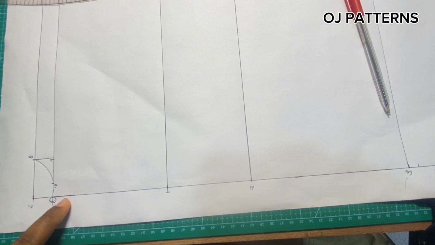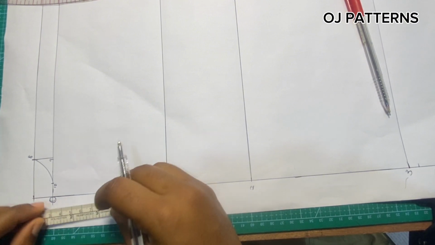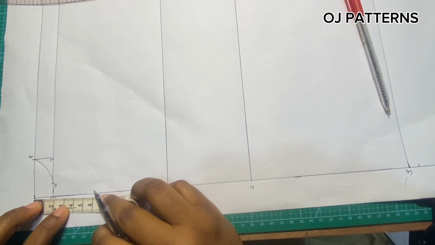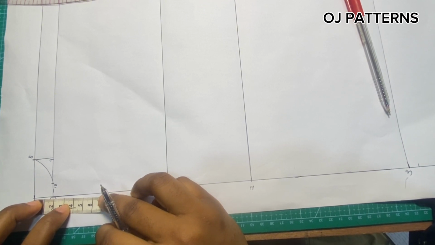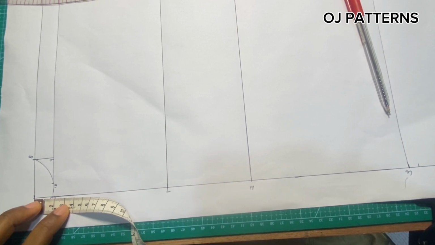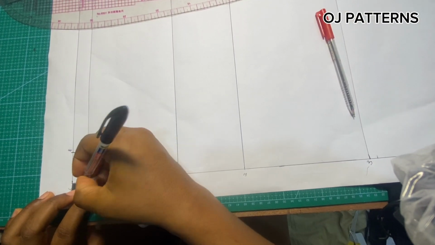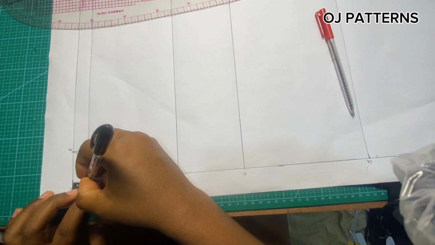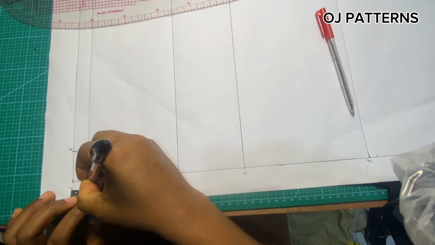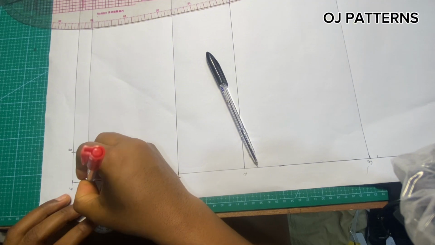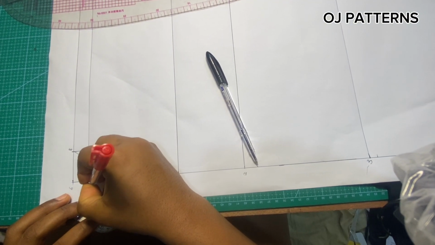So we'll measure from 6, 3.7 downwards. It will be very close to 0. We check it. It will be very close. So I'll just use a red pen here. And this will be our point 11.